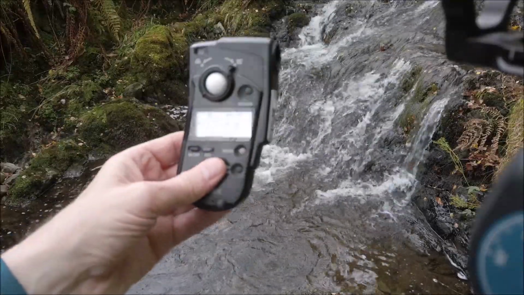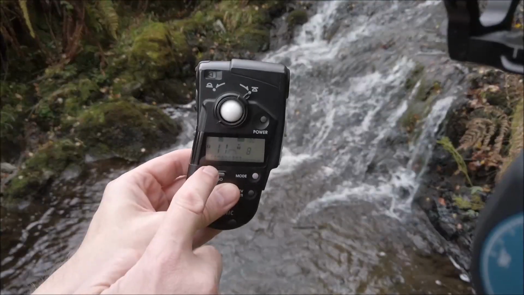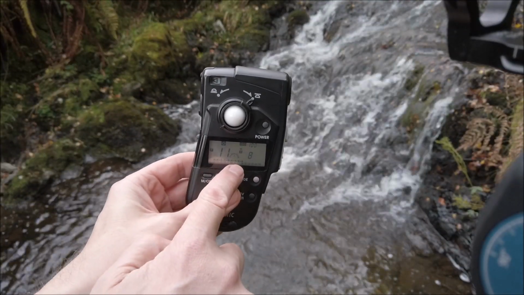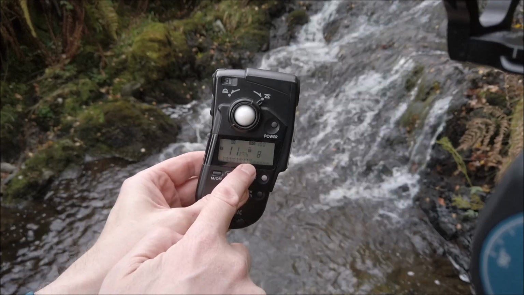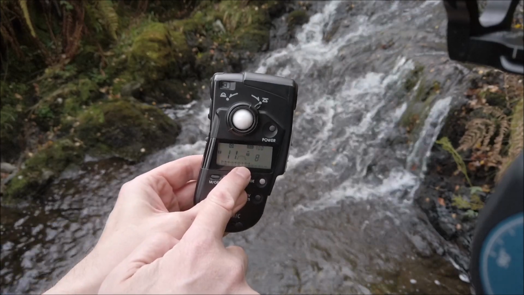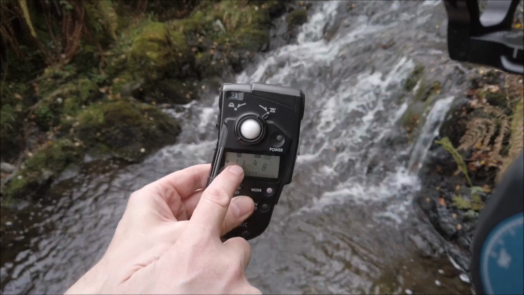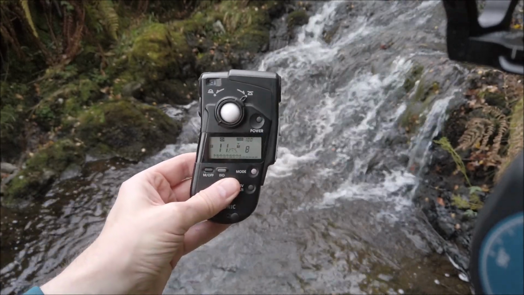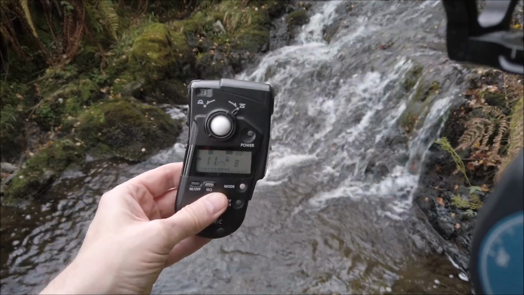So I'm just going to show you on the display. Although it says f11 there, there's an analog display down the bottom. And the analog display is actually hovering on f16, not f11. So I actually tend to trust that one more than I trust that one. So 1/8 of a second is our starting point. So let's now move to the back of the camera.